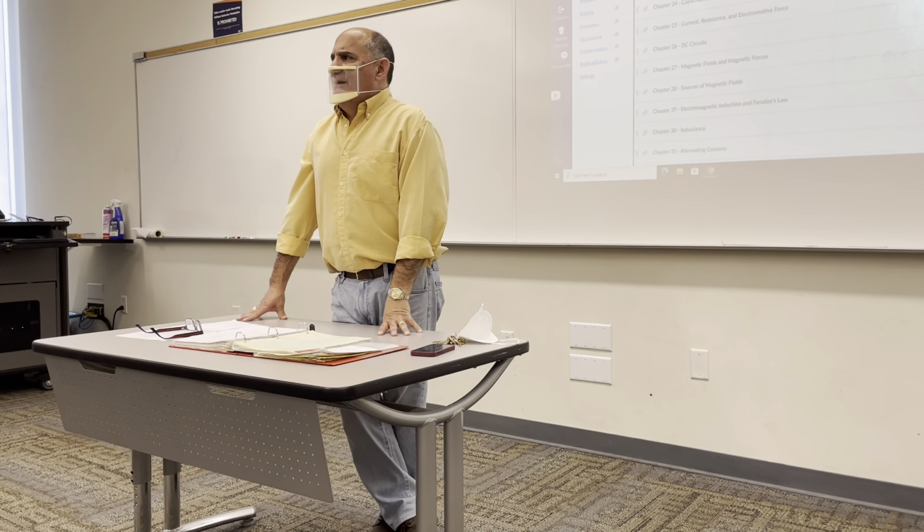But if I think of that as a point charge, it generates an electric field here pointing away from the point charge, because I made the point charge positive. So therefore dq would be positive, and it will produce an electric field that points away from it.